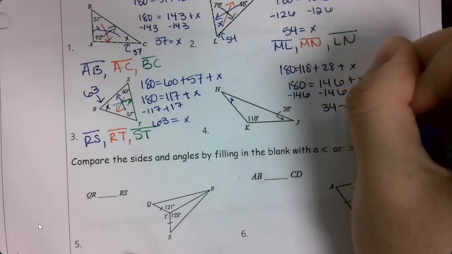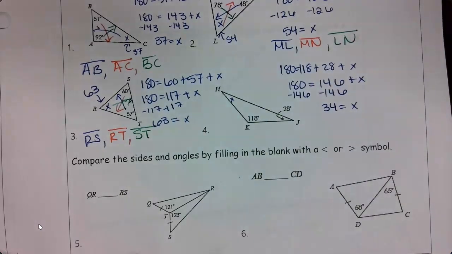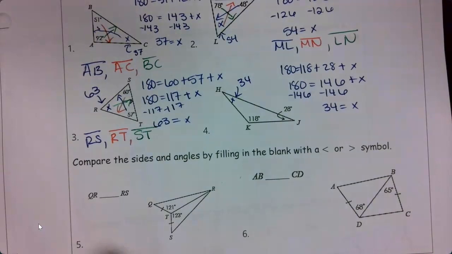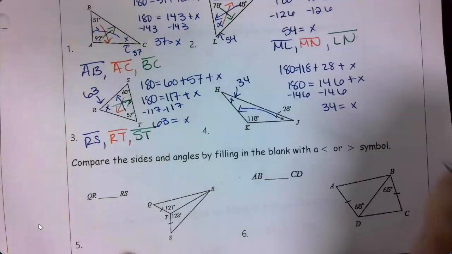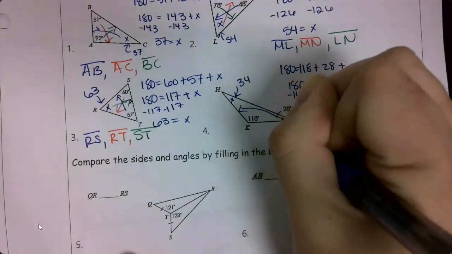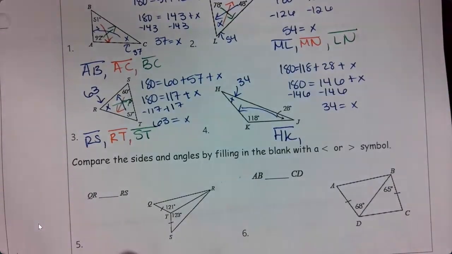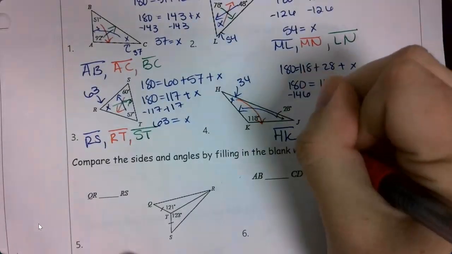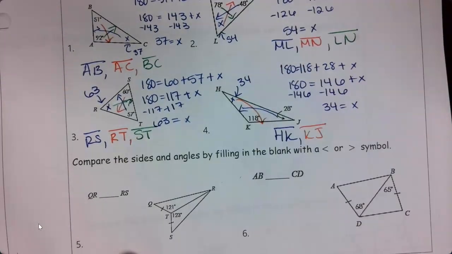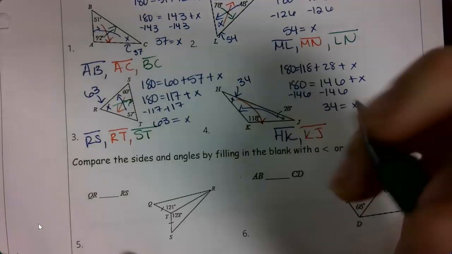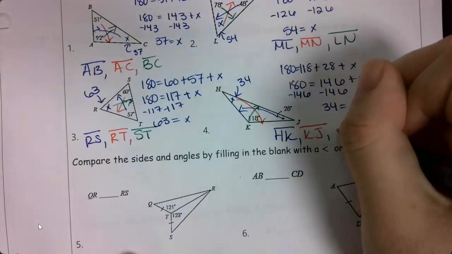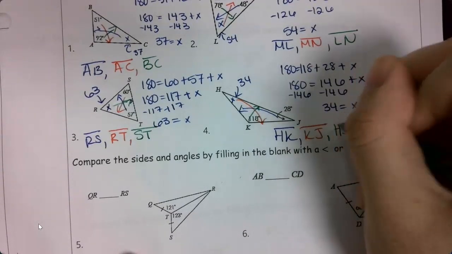I get 34 equals x. So I want to start off with my smallest angle measure, which is 28. This is across from the side HK. Then I have my angle measure 34, which is across from KJ. And my last angle is 118, which goes to the side HJ.